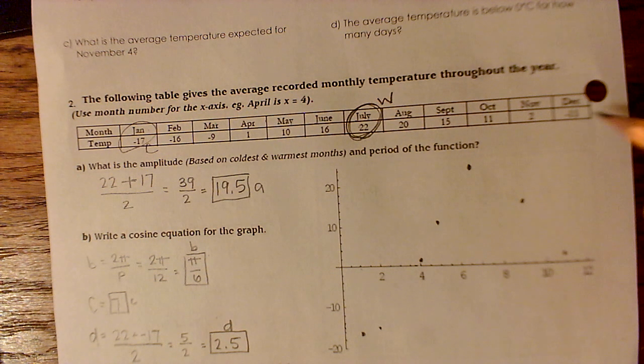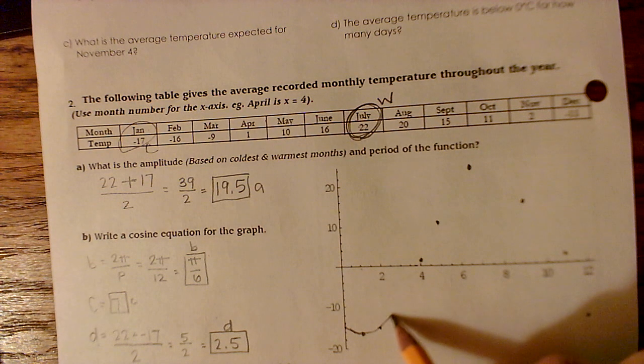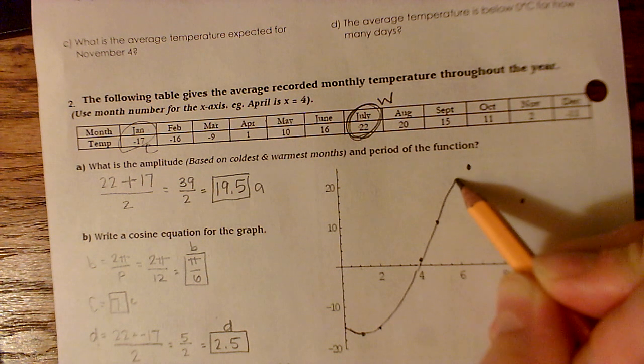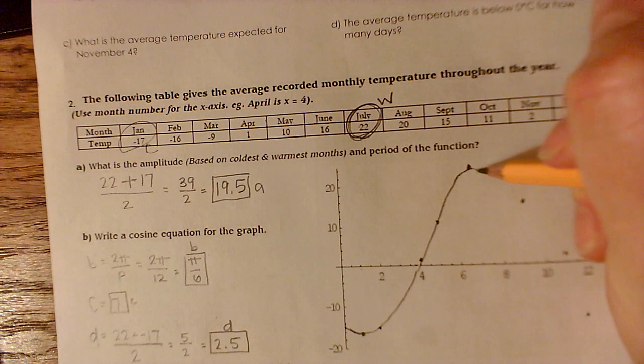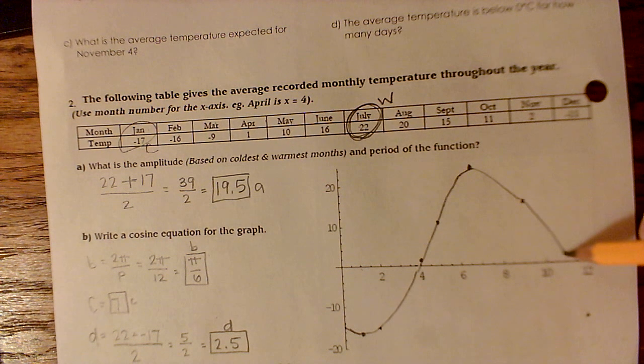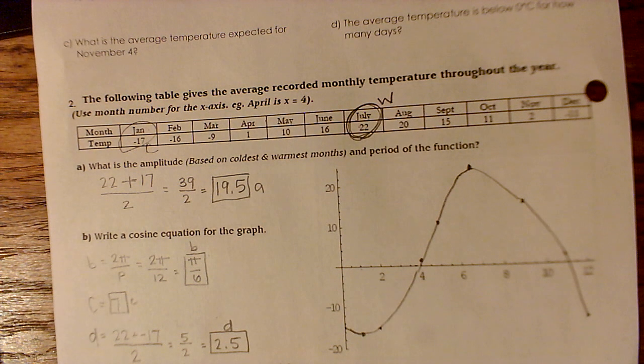Okay, so this is what it's going to look like, and then month 12, we're at negative 11. So you can kind of follow, we know this is our lowest, so we're going back up from here. So just kind of follow your points. So that's kind of what it looks like. A little crazy to draw there, but it works.